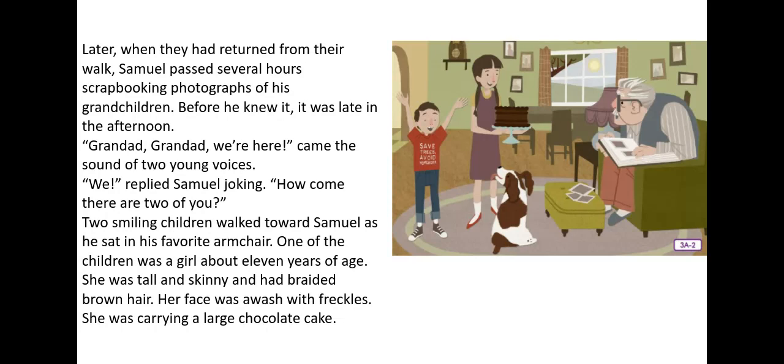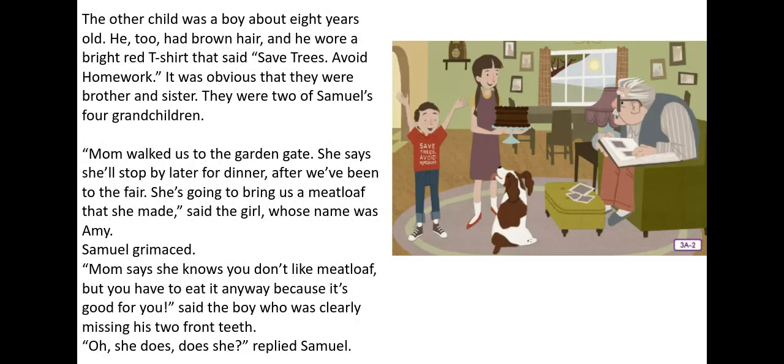Two smiling children walked toward Samuel as he sat in his favorite armchair. One of the children was a girl about 11 years of age. She was tall and skinny and had braided brown hair. Her face was awash with freckles. She was carrying a large chocolate cake. The other child was a boy about 8 years old. He too had brown hair, and he wore a bright red t-shirt that said, "Save trees, avoid homework." It was obvious that they were brother and sister. They were two of Samuel's 4 grandchildren.